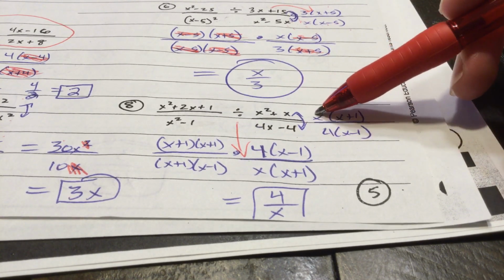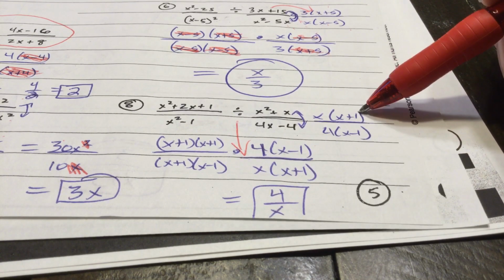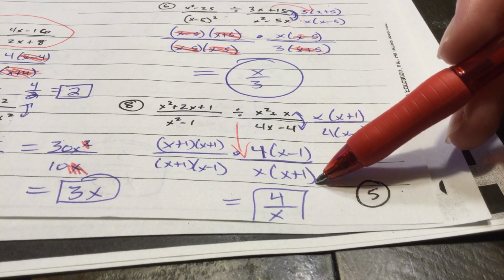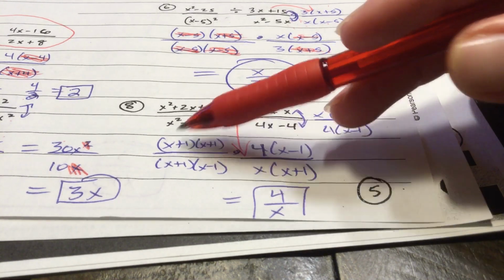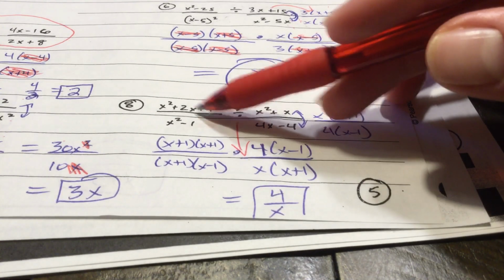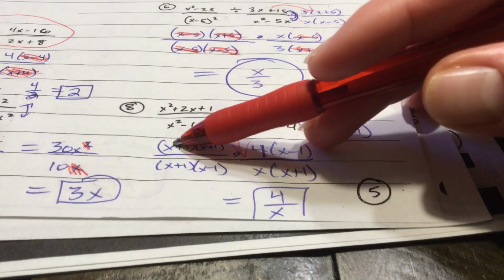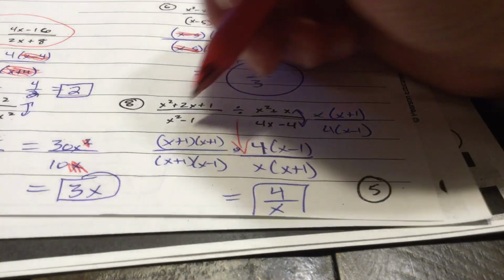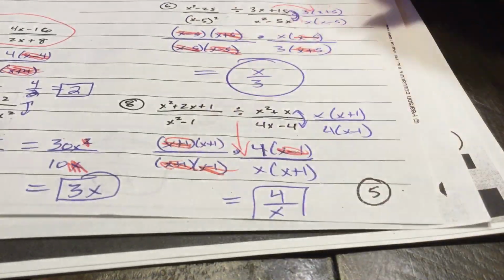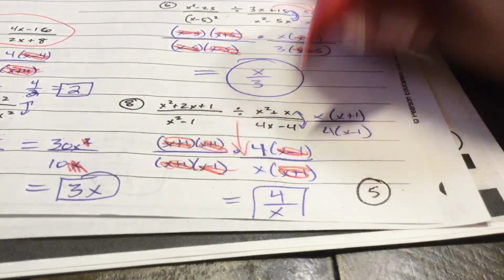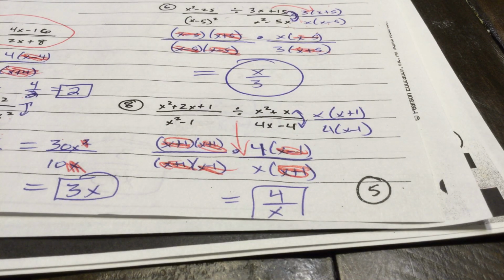X squared plus x, factor out the x they have in common: x times x plus 1. That will now be in the denominator. Again, multiply by the reciprocal. Flip it, good. X squared minus 1 is x plus 1, x minus 1. And this first numerator factors to be x plus 1 times, you cancel. X plus 1's cancel there. X minus 1's cancel there. X plus 1's cancel there. 4 over x would be your answer.